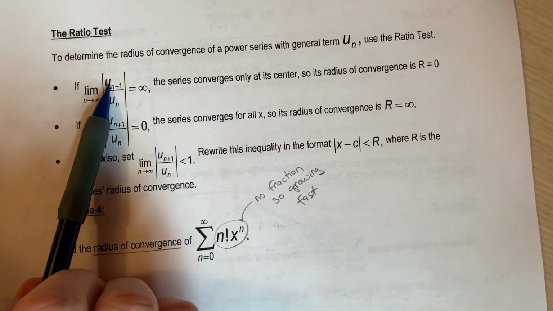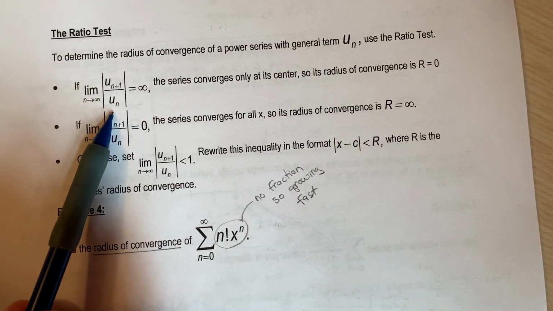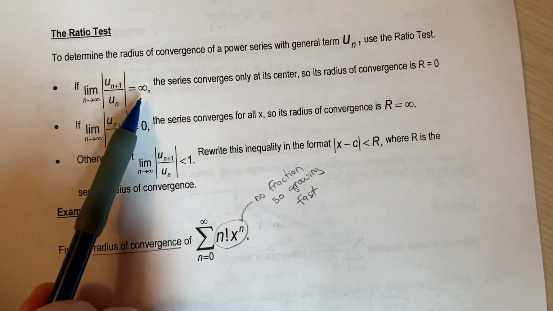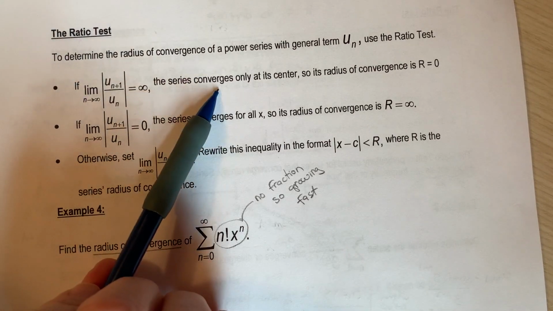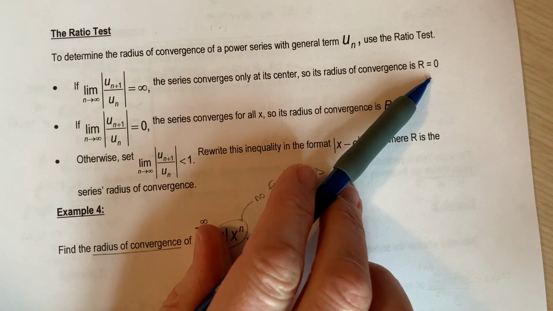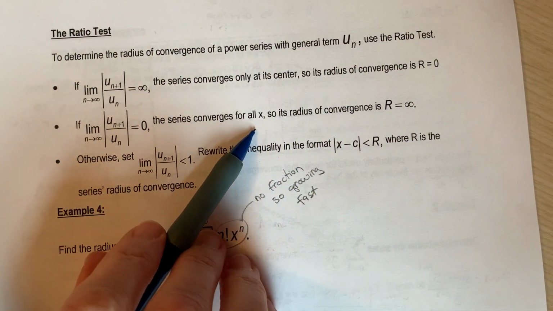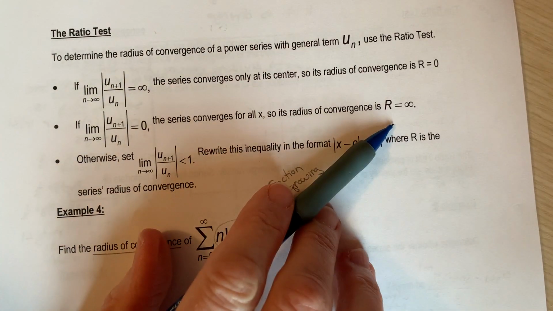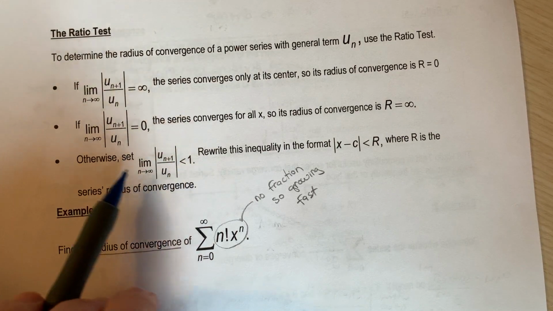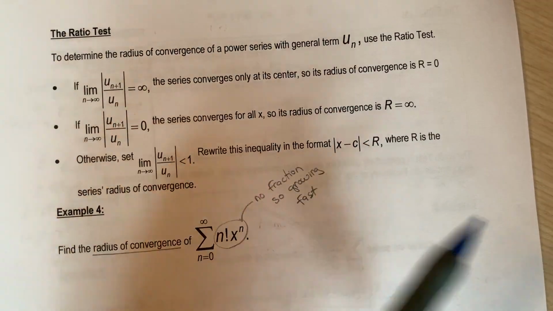This is again, you can think, the next term divided by the current term. So if the limit is infinity, the series converges only at its center and the radius of convergence is 0. If this limit is 0, it converges for all x's and the radius of convergence is infinity. If you get a number, then that will help us determine the radius of convergence.